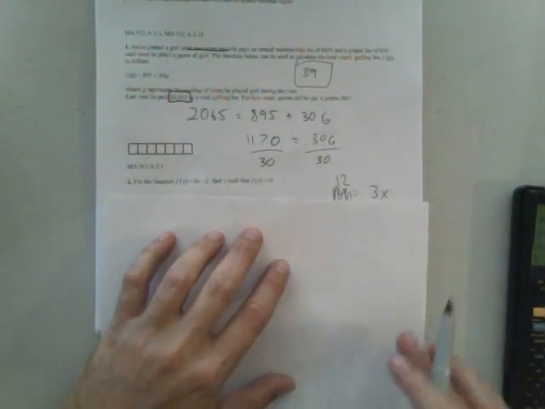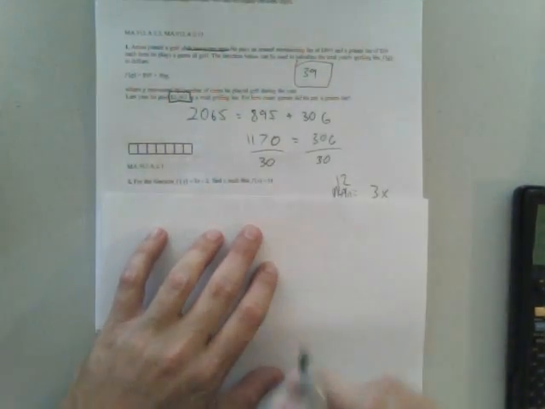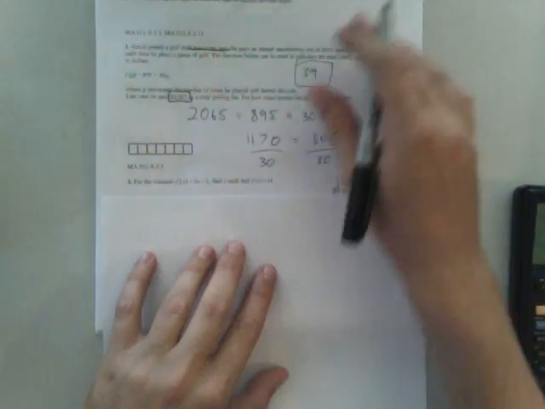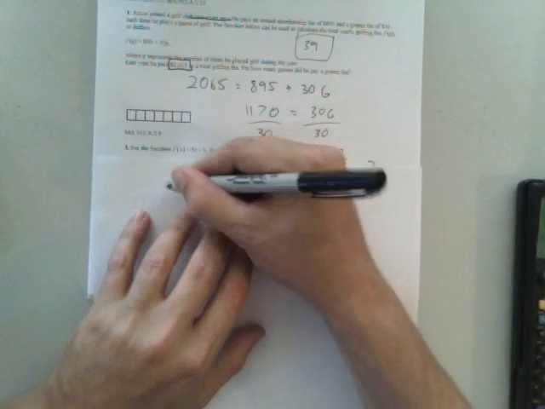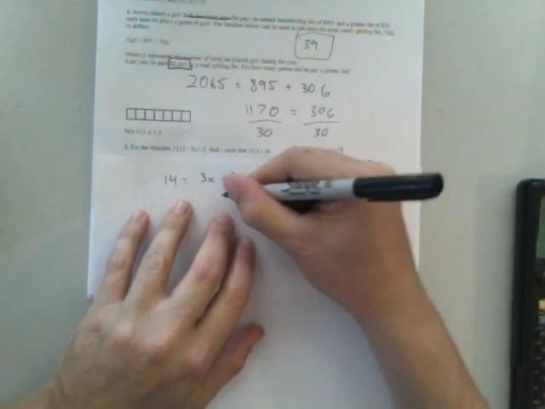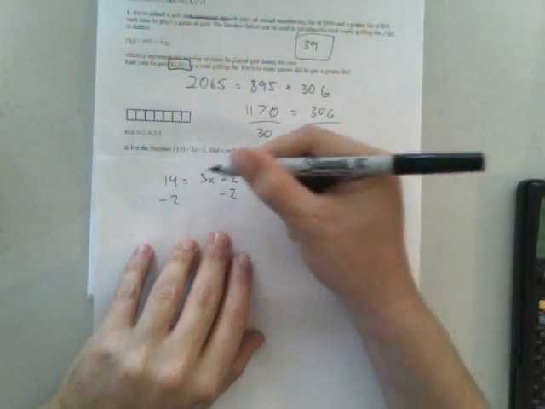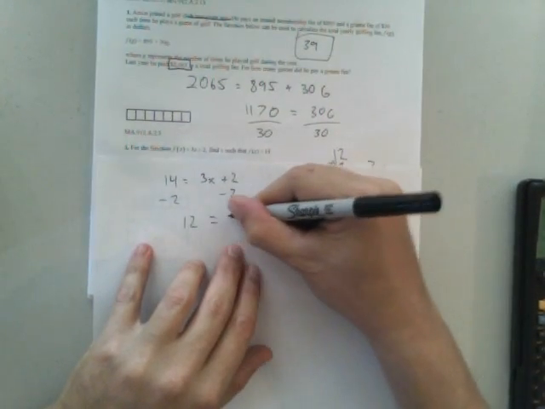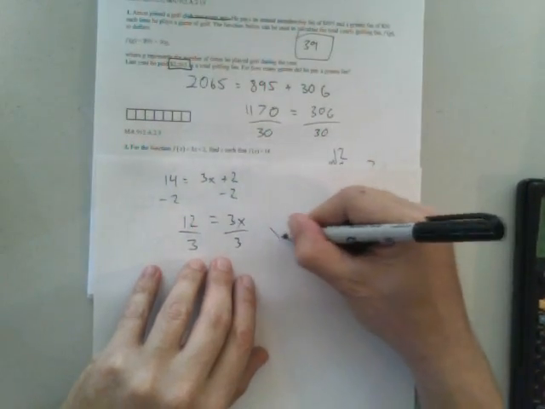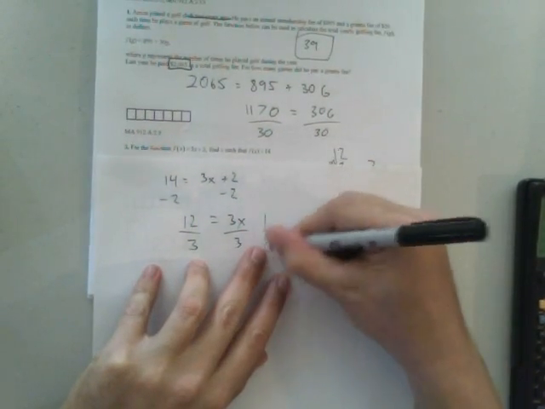Okay, we have a similar question. For the function f of x equals 3x plus 2, find x such that f of x equals 14. I put 14 in for f of x. 3x plus 2, subtract 2, subtract 2, 12 equals 3x, divide by 3, divide by 3, x equals 4.